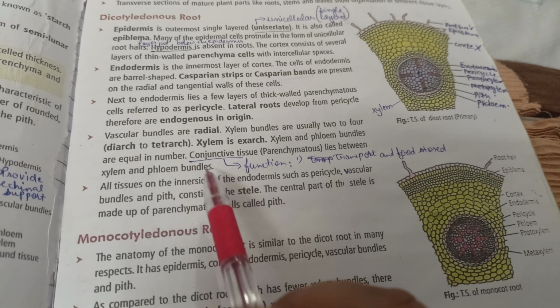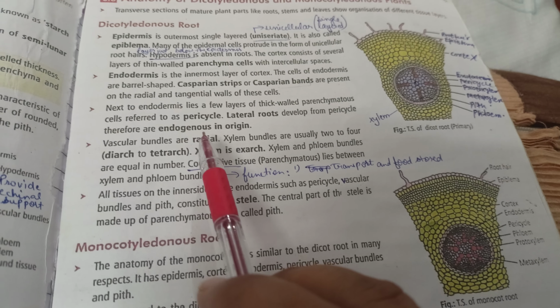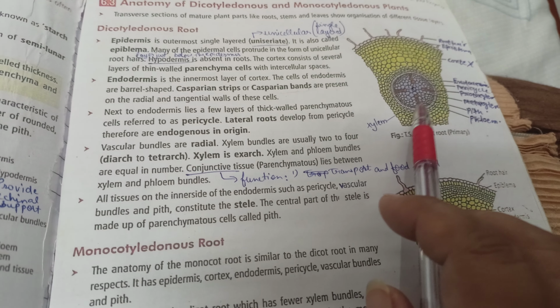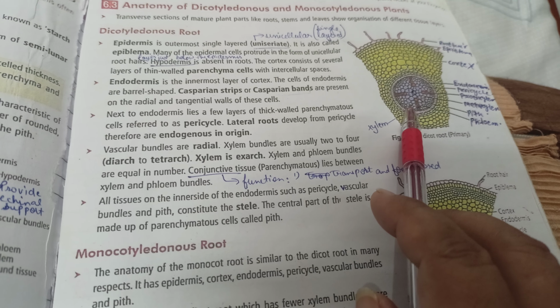Hello everyone, good morning. So, we were doing the dicotyledonous root in which we have seen this structure.